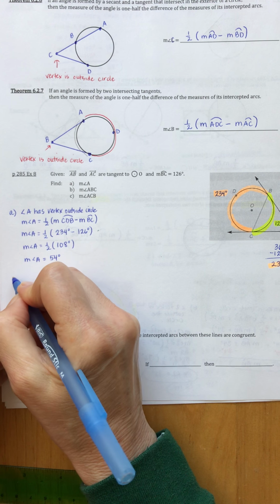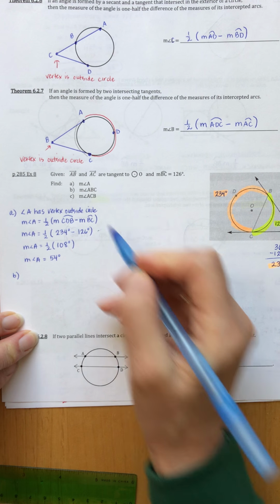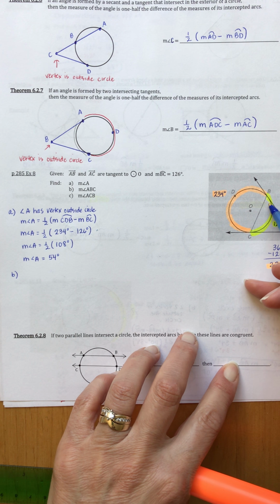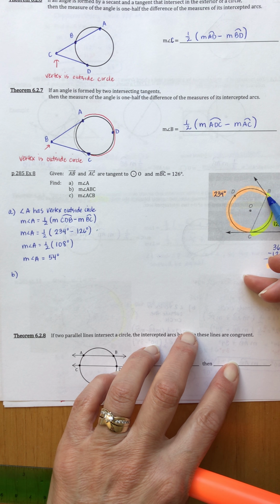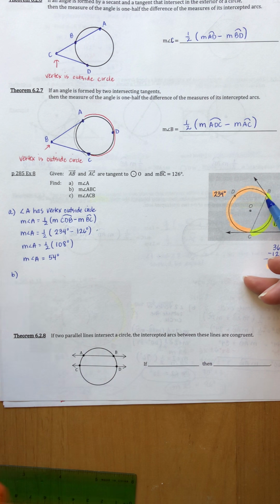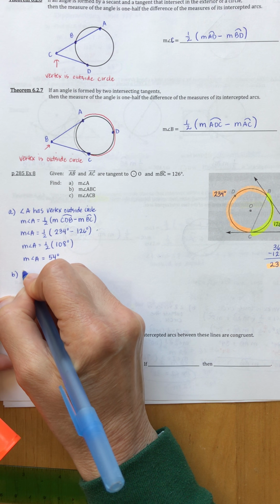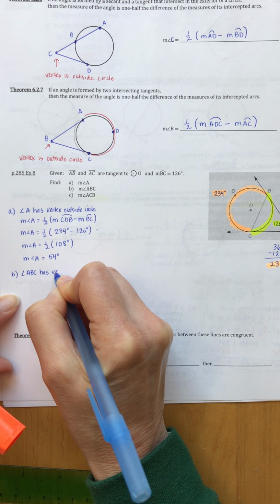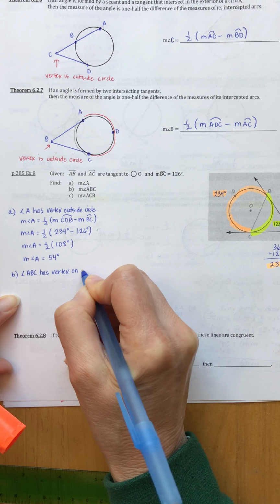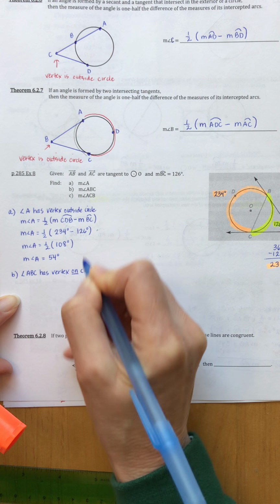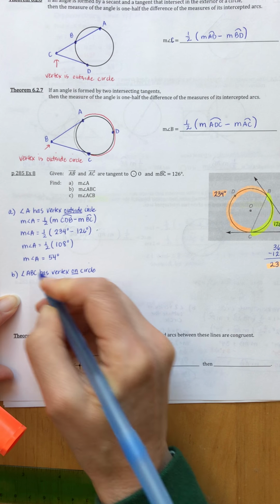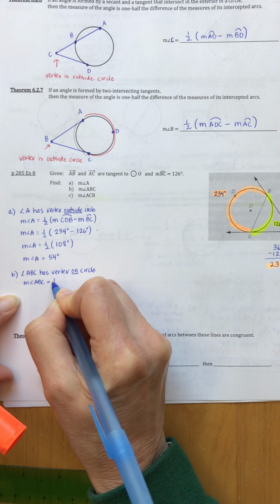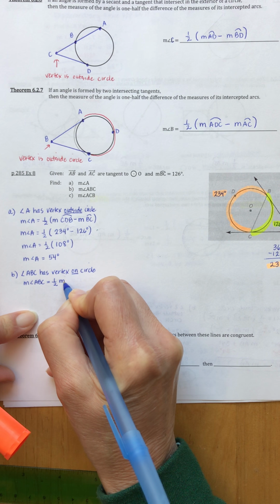Now we're asked for the measure of angle ABC. So let's locate that. ABC, you're now talking about this angle here. Where is its vertex? Its vertex is on the circle, so a different formula. So angle ABC has vertex on the circle. These are the critical words. So when it's on, what's our formula for on? It's inscribed. We say it's 1/2 the measure of the intercepted arc.